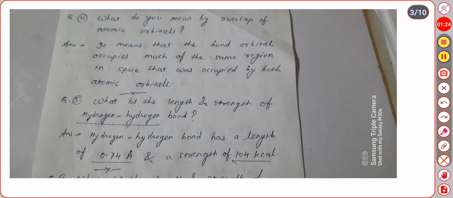Next question is question number 5. What is the length and strength of the hydrogen-hydrogen bond? So the answer is the hydrogen-hydrogen bond has a length of 0.74 Angstrom and a strength of 104 kilocalories.